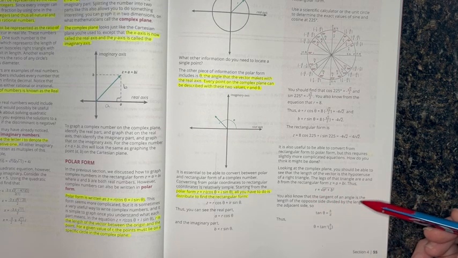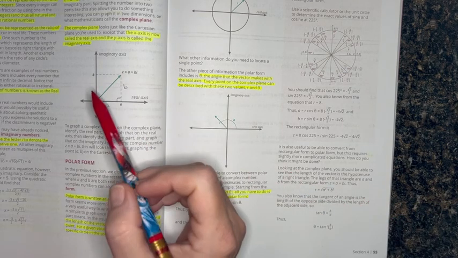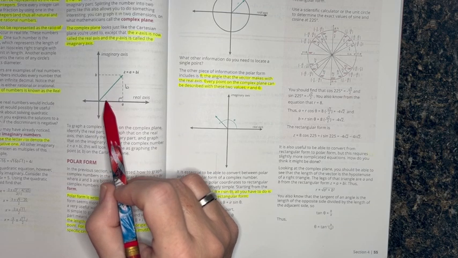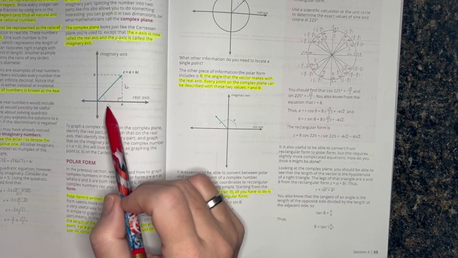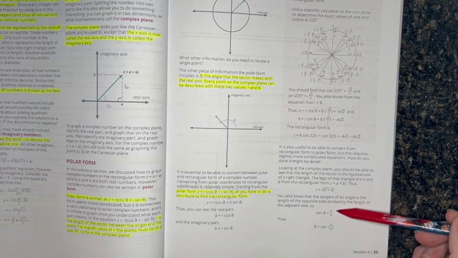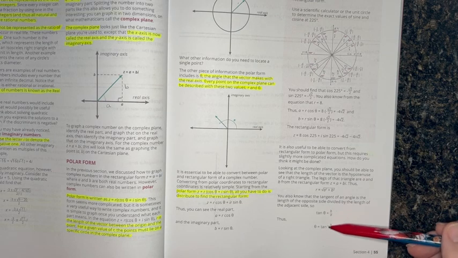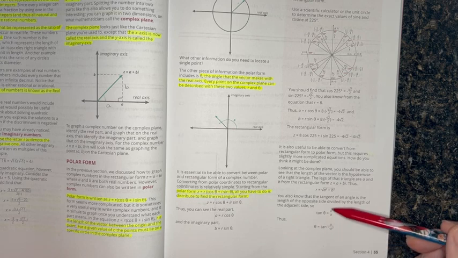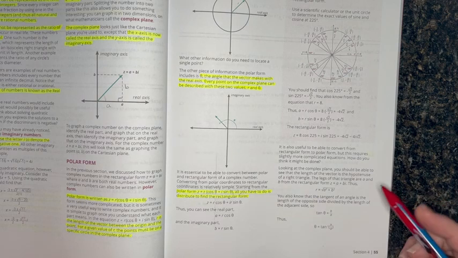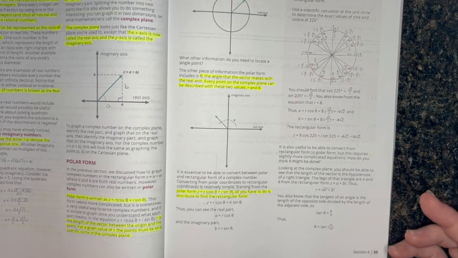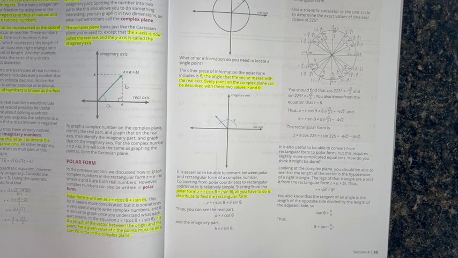And then it says here that you also know that the tangent of an angle is the opposite over the adjacent. So here's our angle. This is what we're looking for. The tangent is opposite over adjacent, so b over a. So to find the angle, we're taking the inverse tangent, and we're solving using this fraction or that decimal value. Okay, let's turn the page and finish this problem.